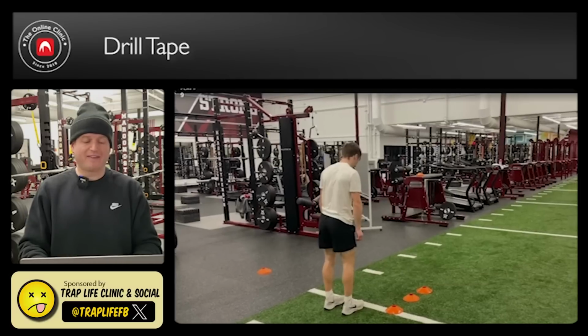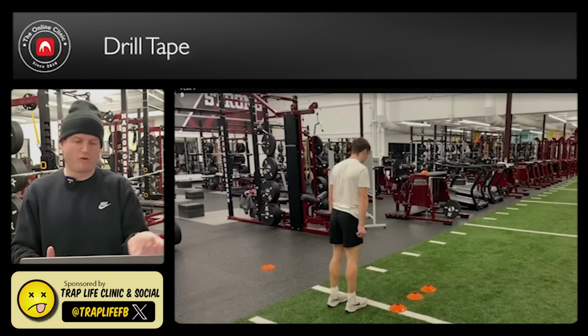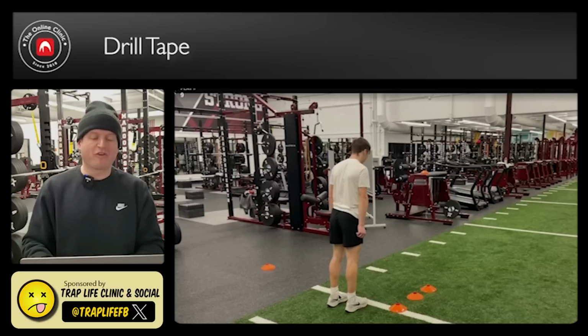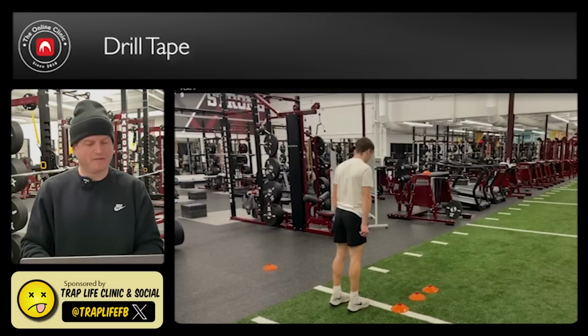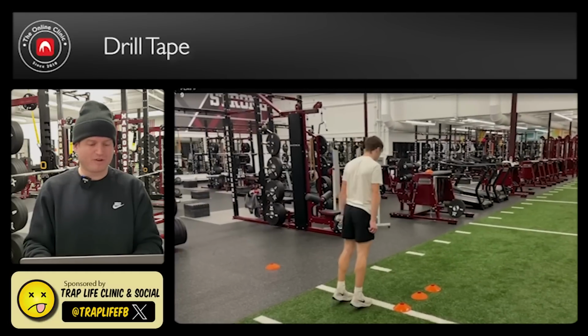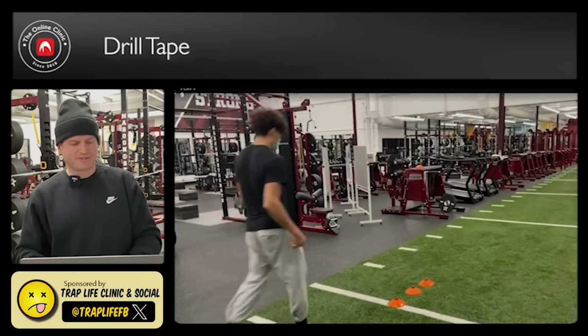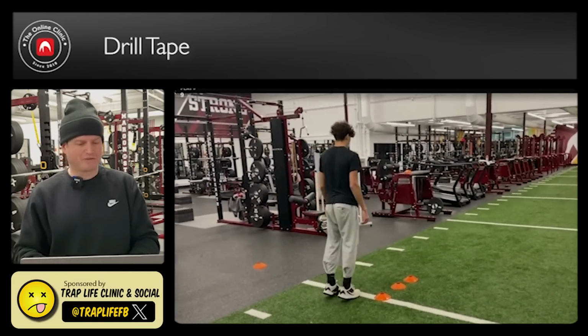So this next one, we're adding that 4th step. If we're going to be breaking to the right, or on a curl, we're breaking inwards, we want our first step to be with that right foot. 1, 2, 3, 4. And obviously it looks awkward. He's kind of fighting it a little bit, and you'll see why that's important when we get to the route clips.